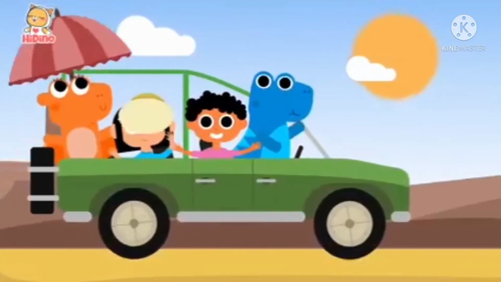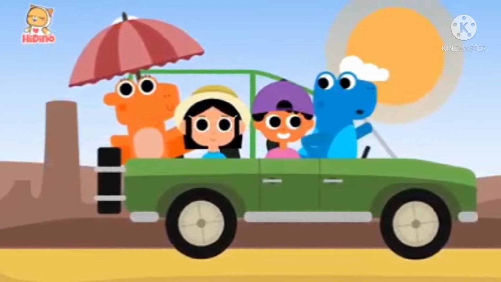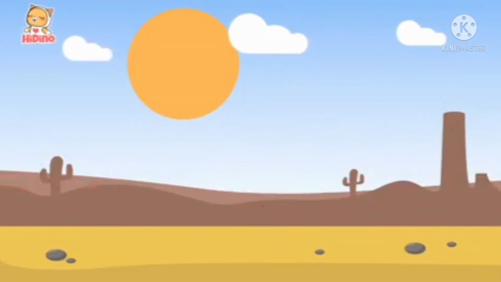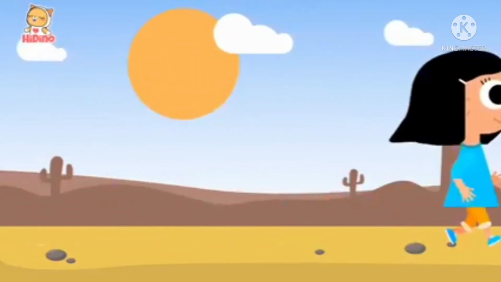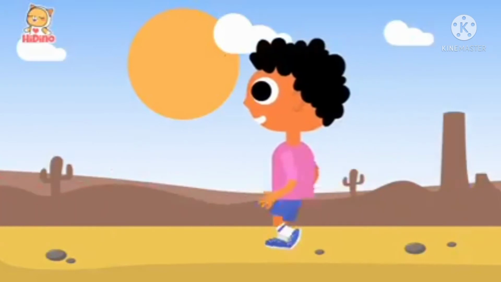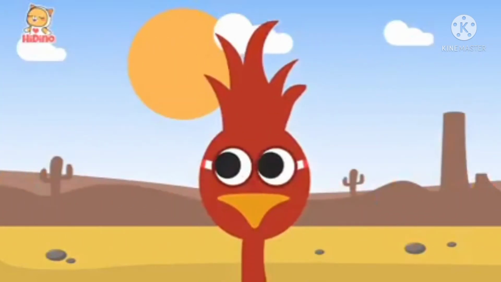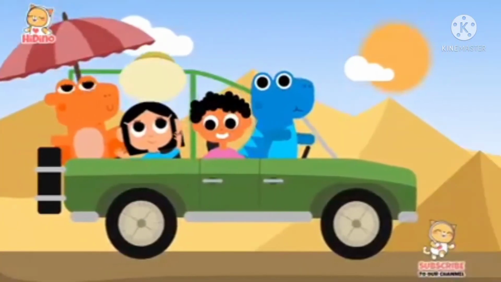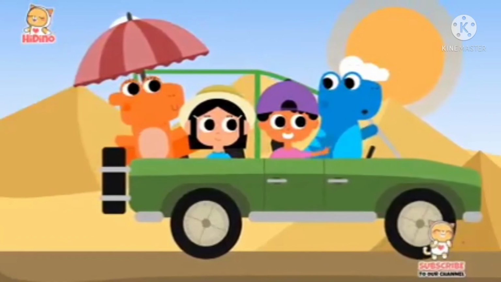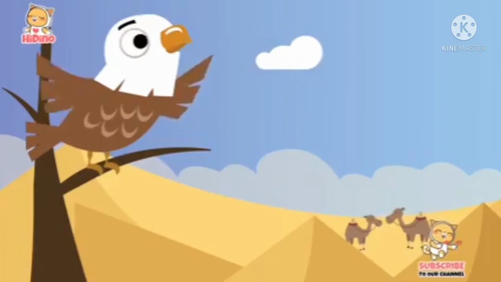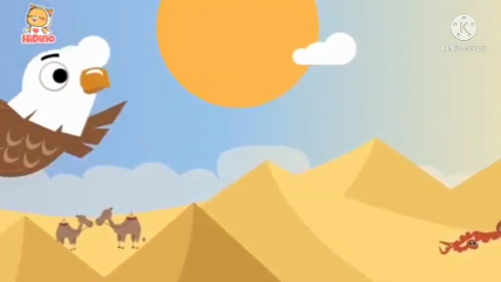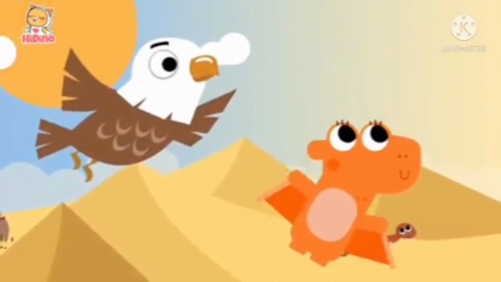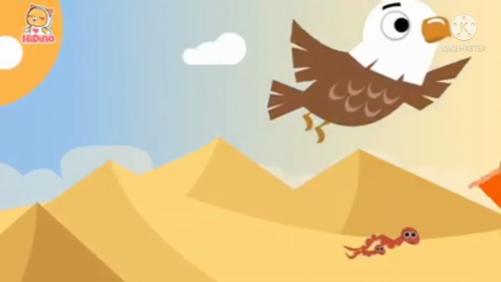Out in the desert, where it's really hot, we saw an animal running really fast. It was a road runner, road runner, road runner. It was a road runner, running really fast. Out in the desert, where it's really hot, we saw an animal flying in the sky. It was an eagle, eagle, eagle. It was an eagle, eagle, flying in the sky.